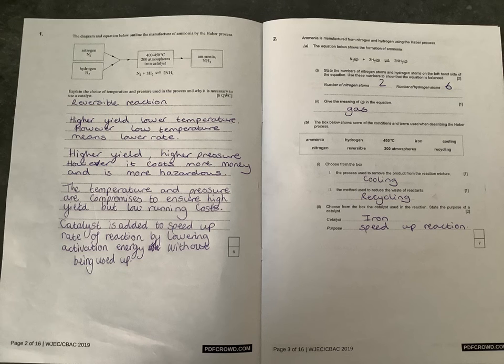Triple chemistry, reversible reactions and industrial processes. The first question is a nice long 6 marker. It gives you the setup of the Haber process, the conditions of the Haber process, atmospheres and pressures. Explain your choice of temperature and pressure used and explain why it's necessary to use the reaction.